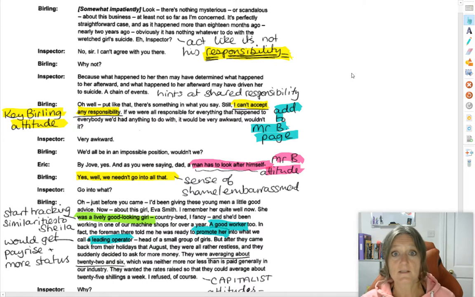Mr Birling doesn't want to accept this. "When you put it like that, there is something in what you say still. I can't accept any responsibility." What I'd like you guys to do, please, is could you add that quotation onto your page where you're collecting quotes about Mr. Birling. It's a real key Birling attitude and a key Birling quotation. "I can't accept any responsibility."